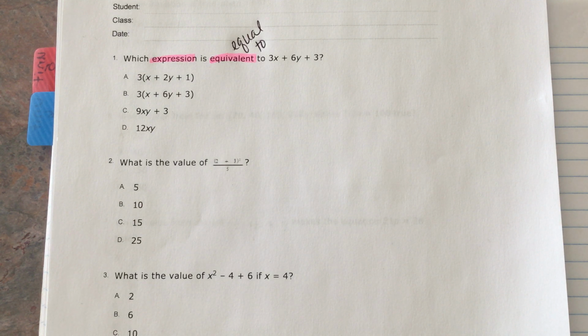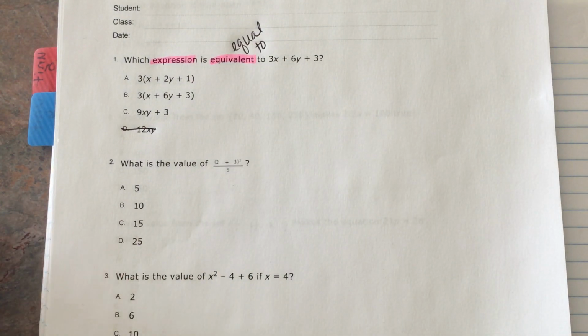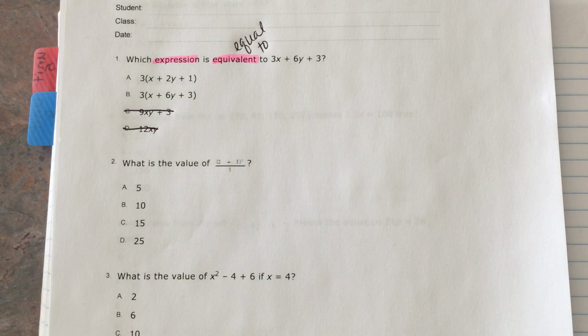Right, and can we combine like terms if they're different? No, so this one cannot work, and then essentially we can use that same reasoning for this one as well. And how do we know that x and y are not like terms? How do we know? Sophia? Because they have different variables.